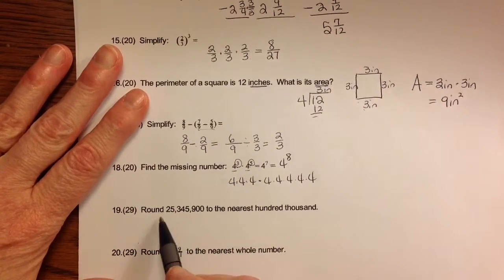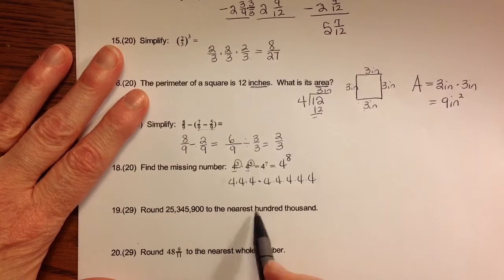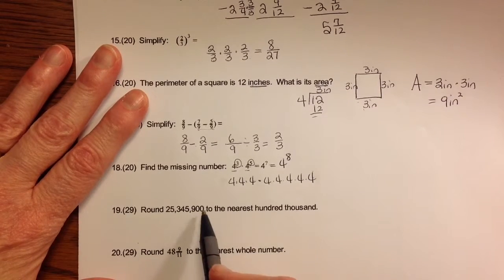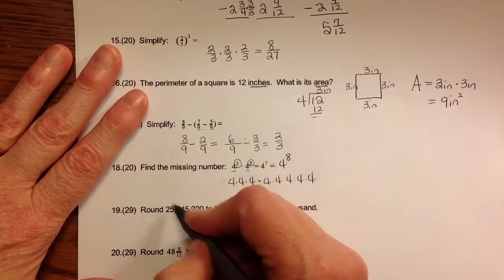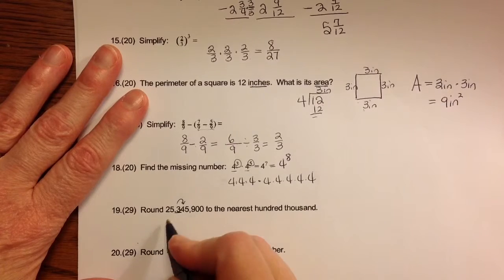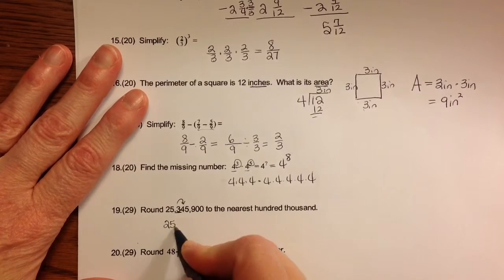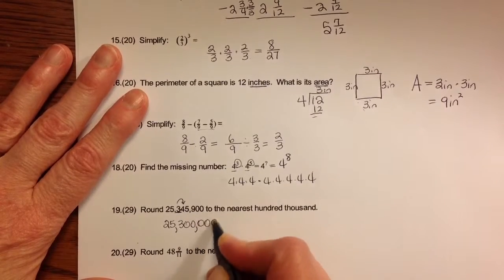Number 19. Round 25,345,900 to the nearest 100,000. Well, let's find our 100,000s place. Thousands, 10,000s, 100,000s. So I need to look at the 4 next to it, and the 4 will keep it the same. 3 won't go up. So 2, 5 is going to stay the same. The 3 is going to stay the same, and then everything to the right of it is going to become zeros.